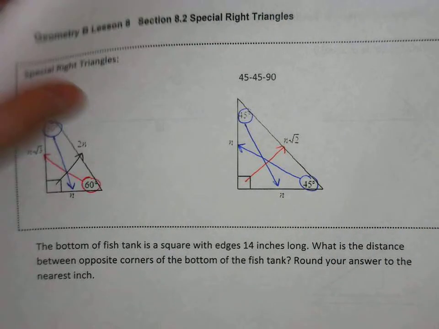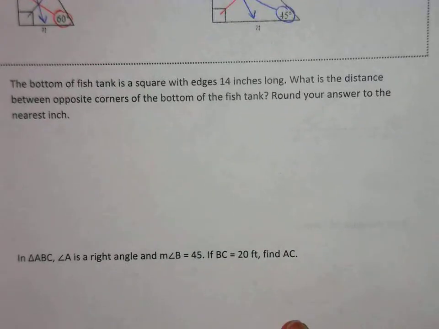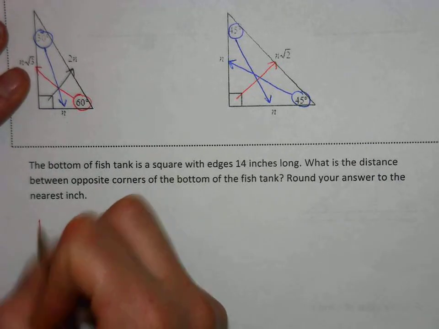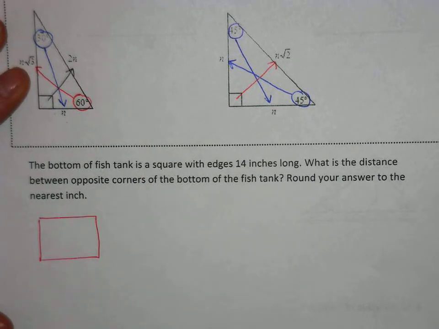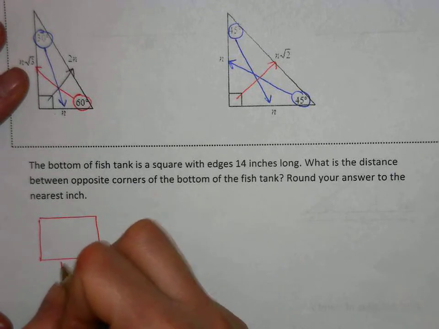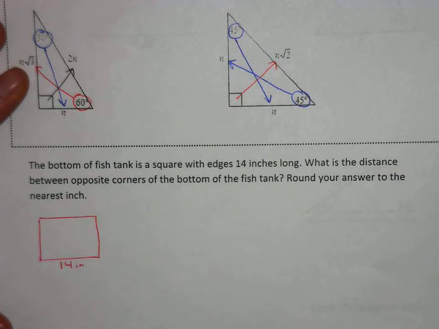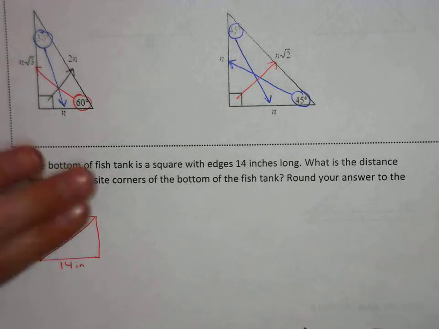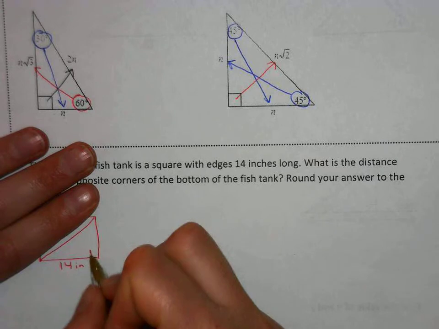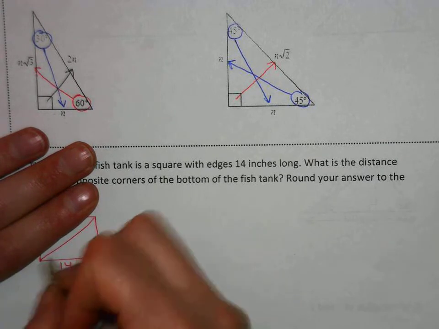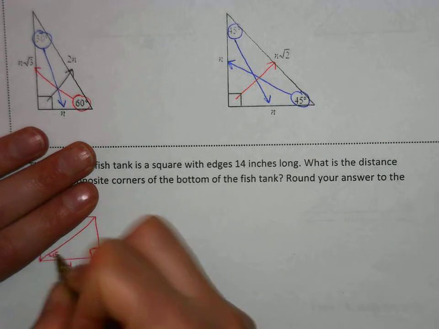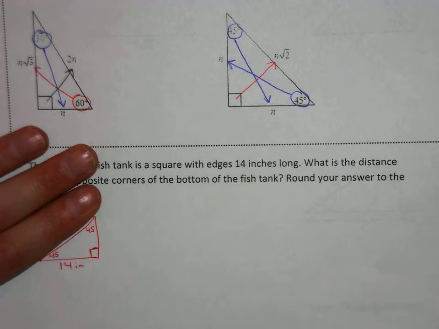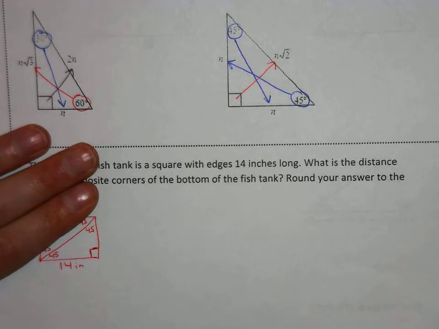So let's take a look at some of the examples we have here. It says the bottom of a fish tank is a square. So if we have the bottom of our fish tank, we know it has an edge of 14 inches. We want to know the distance between opposite corners. So what we are looking at is this triangle. Since we know it's a square, we have 90 degrees. And since this is our diagonal, we know that both of these, when we cut them, are going to be 45 degrees.